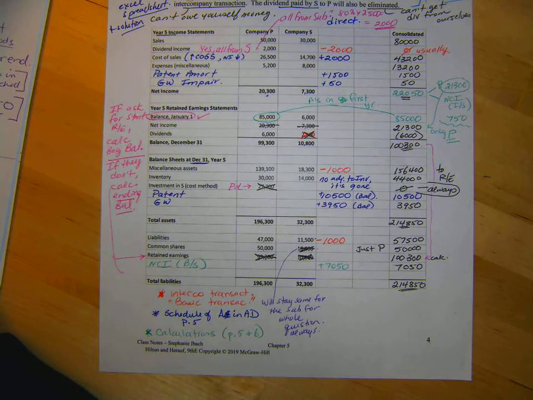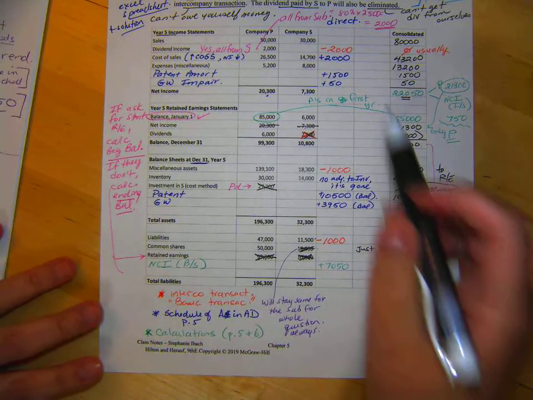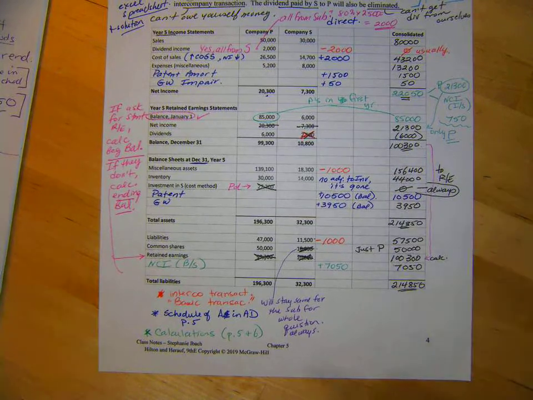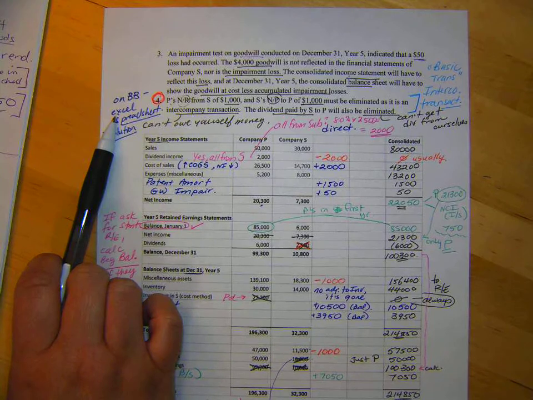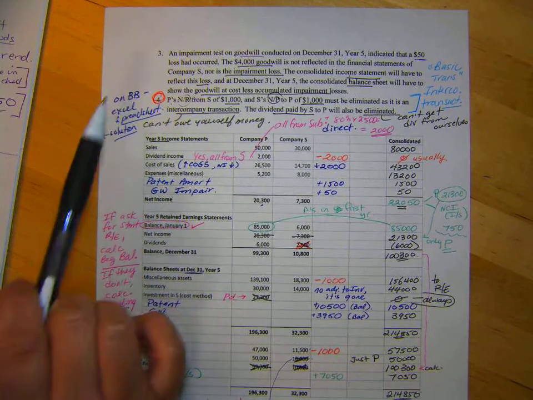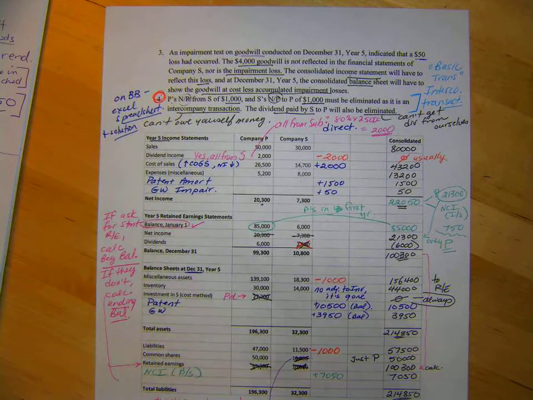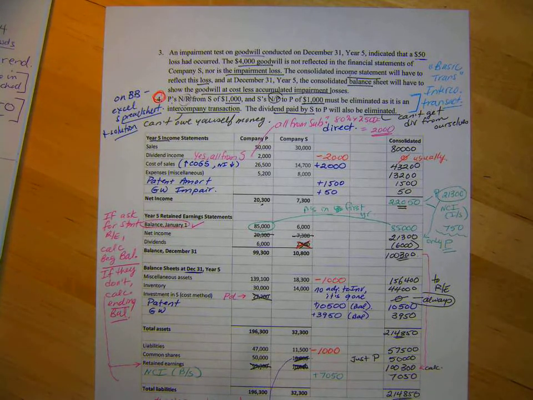So that's the direct method. Notice I don't have equal debits and credits all the way. If you look on Blackboard, on the Excel spreadsheet, you'll see the solution filled in with the entries, which we are going to talk about right now. They start on page 6.